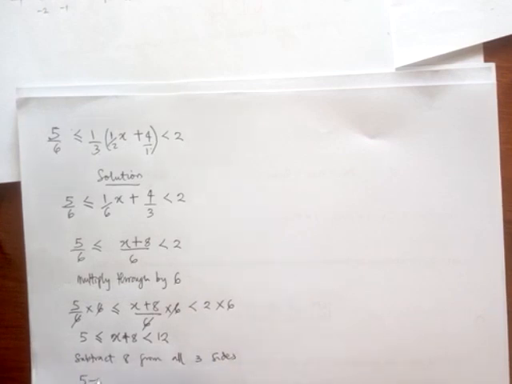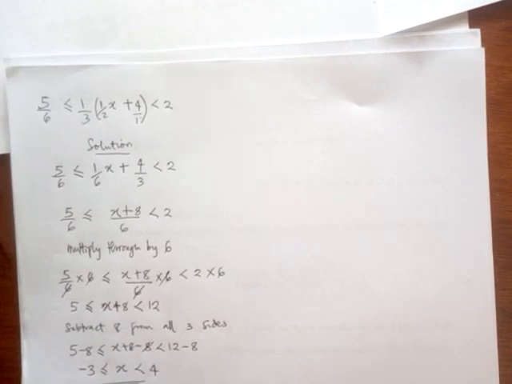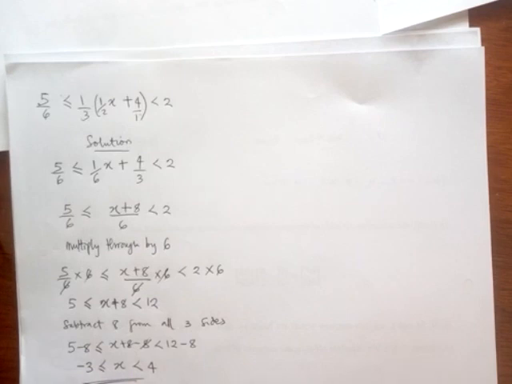So 5 minus 8 less than or equal to x plus 8 minus 8 less than 12 minus 8. 5 minus 8 is minus 3 less than or equal to 8 minus 8 is 0. So I have x left here, less than 12 minus 8 is 4. So this becomes the solution. So how do we graph this on our number line?